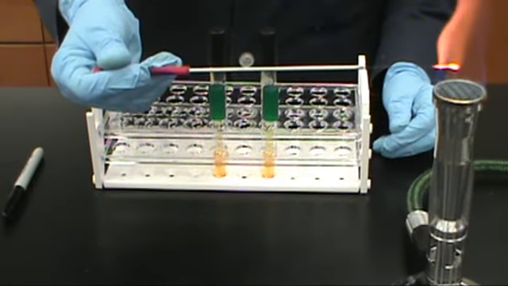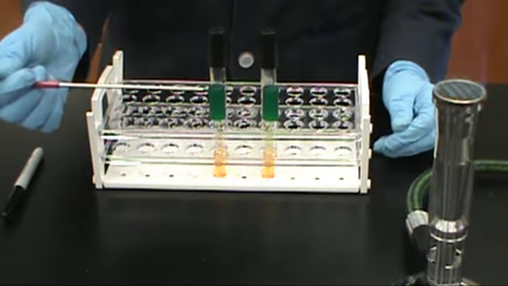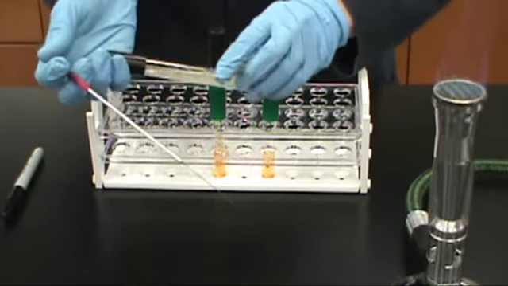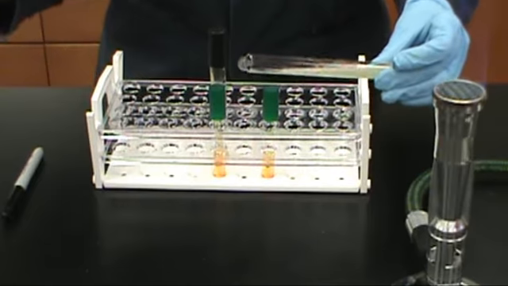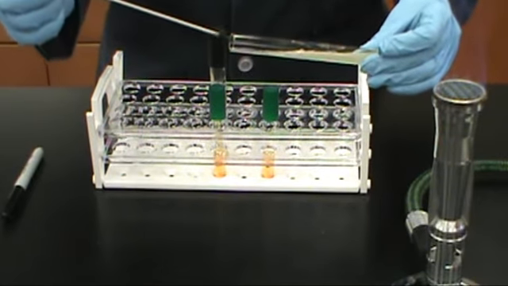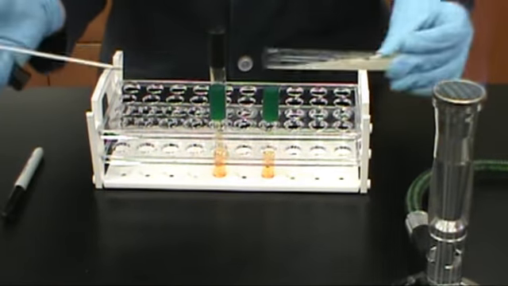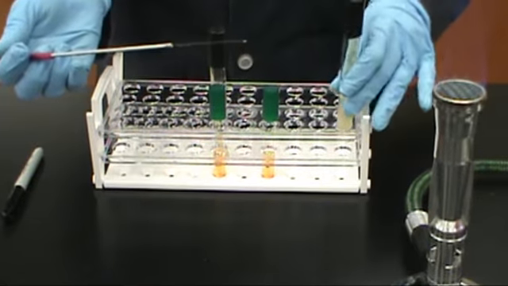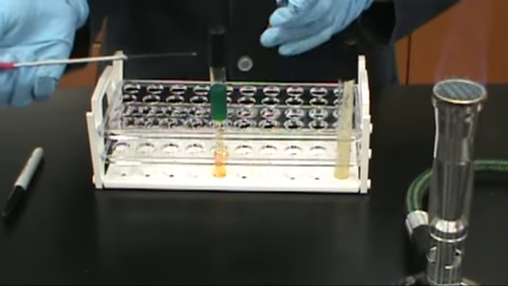It is used to differentiate between rapid and slow urease producers. Rapid urease producers will break down urea and produce enough alkaline waste products to overcome the phosphate buffer in a 24-hour period. This will cause the pH indicator phenol red to turn a bright pink.